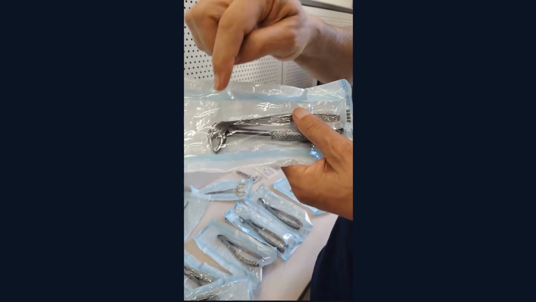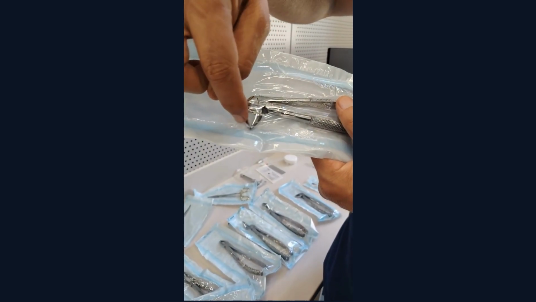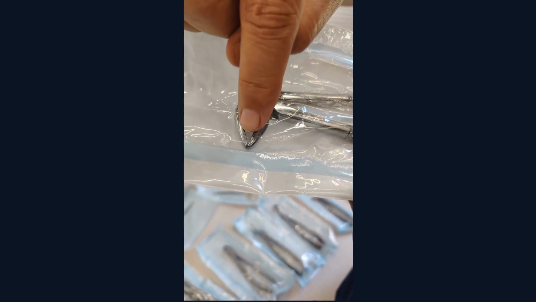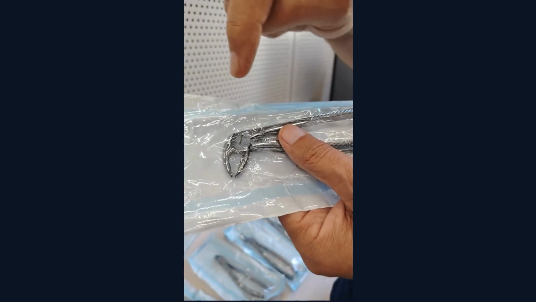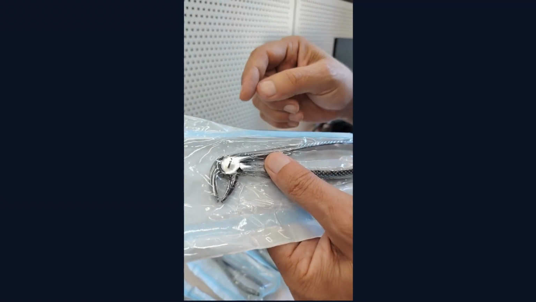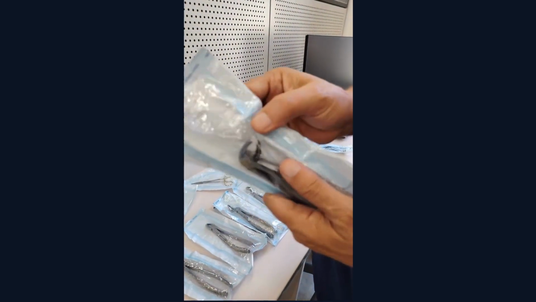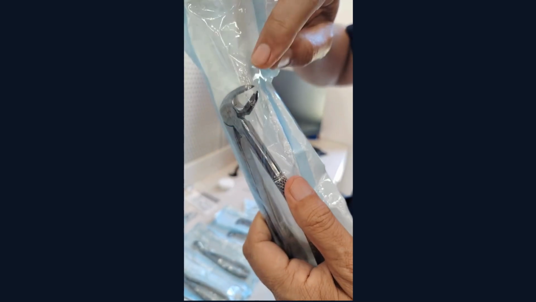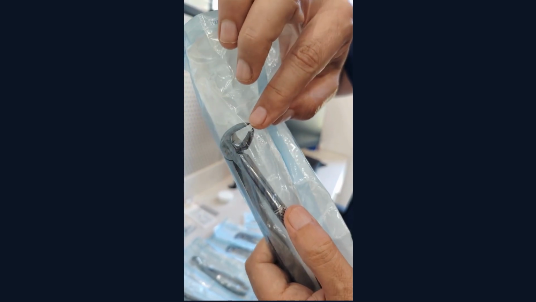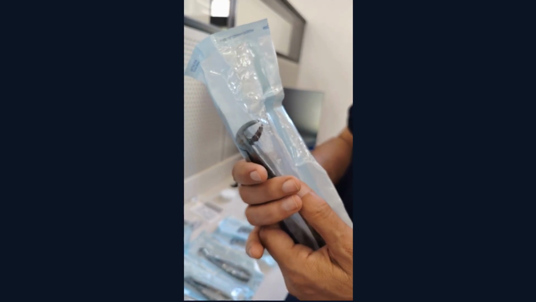This is useful for lower anterior teeth. When the beaks touch, this is for lower anterior teeth. When there is a gap, it's for larger teeth, which are canines and premolars. Sometimes we have one where you can see a peak or a sharp notch here. This will go in the bifurcation area for lower molars. So this will fit lower molars. When you see a peak or a sharp edge that goes in the bifurcation, that will hold the lower molars.